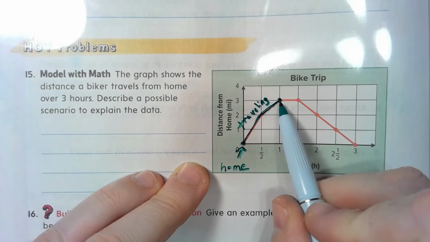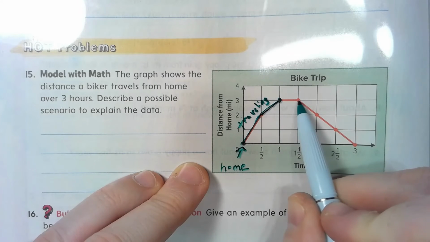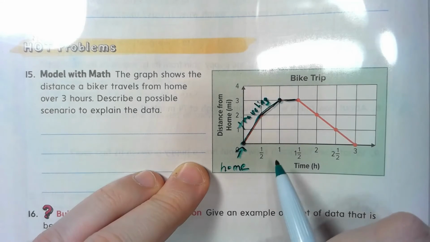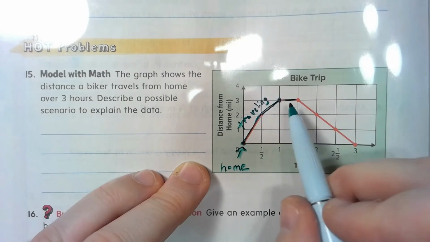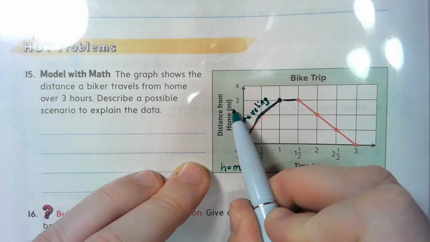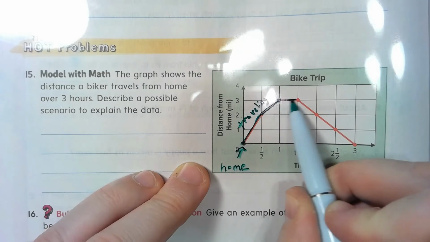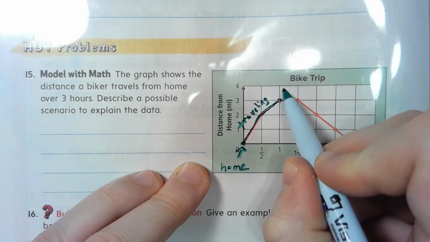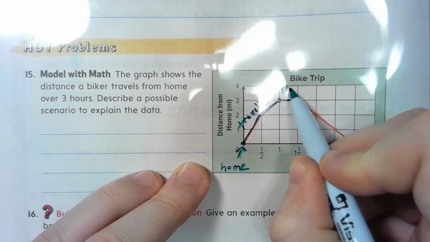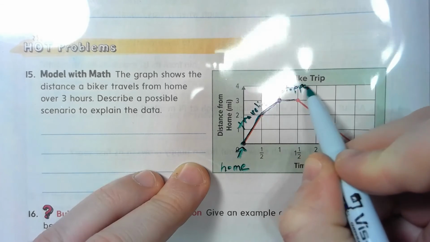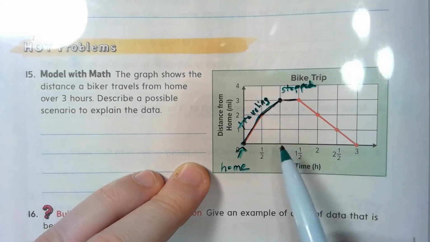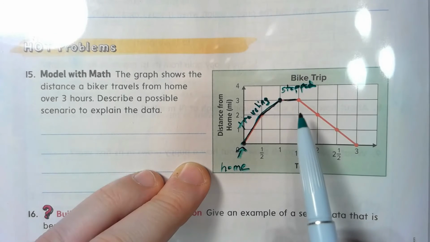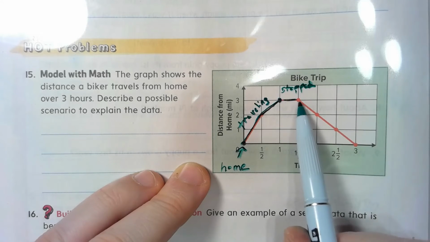However, between 1 hour and 1.5 hours, this part of the graph right here, we notice that the distance from home is not changing. We're still at 3 miles this entire time. So at this point, the biker has stopped. And then after this half hour where the biker has stopped, the distance from home is getting less.